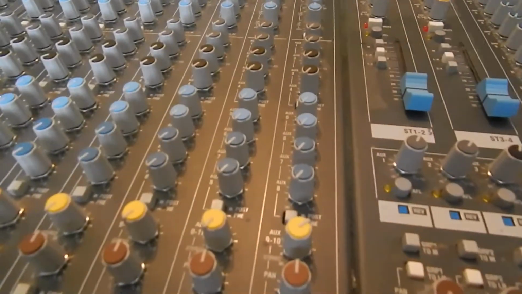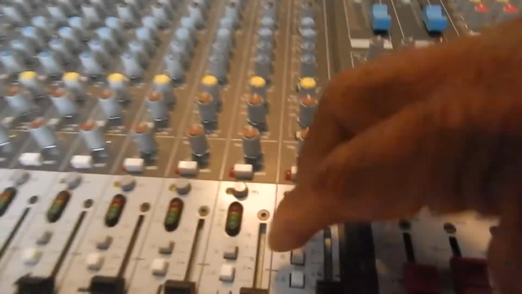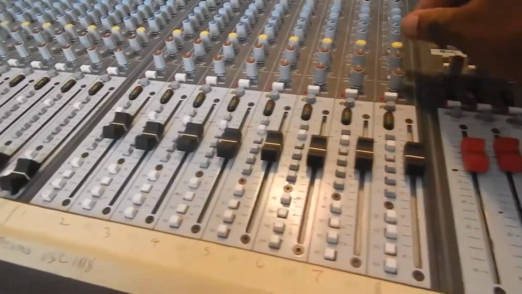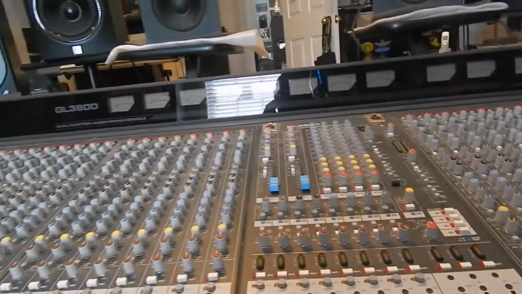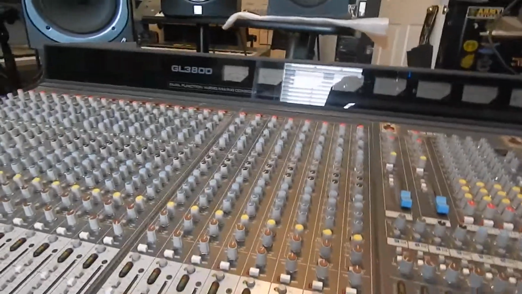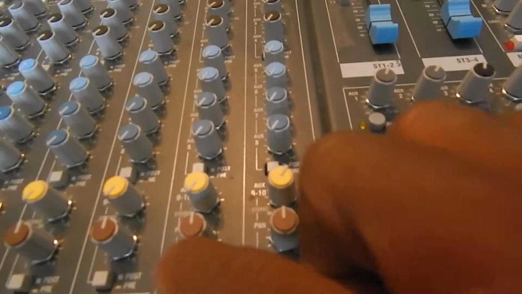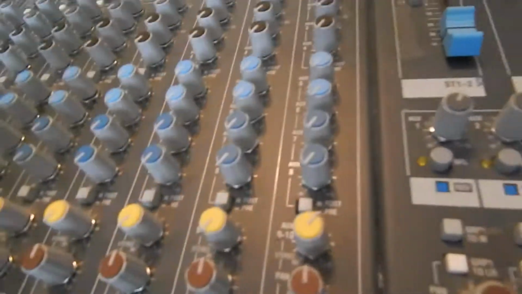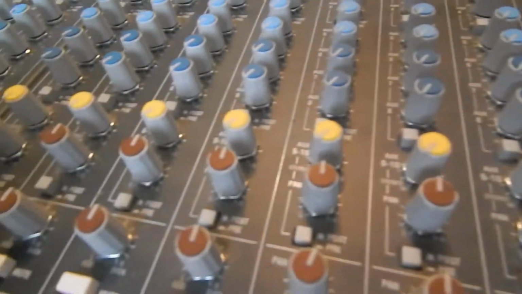What I can do is, let's say for example, I want to bring the volume levels of the speakers down, but I don't want to affect the headphone mix. That's why I have the headphone mixes. Usually I have all the headphone mixes, which my headphone mixes happen to be 9 and 10 here.